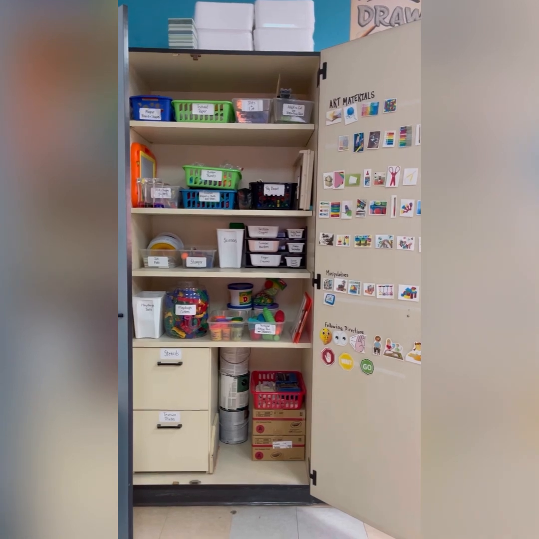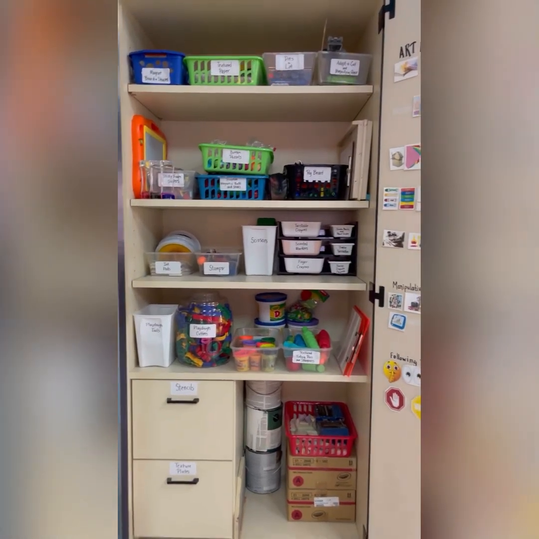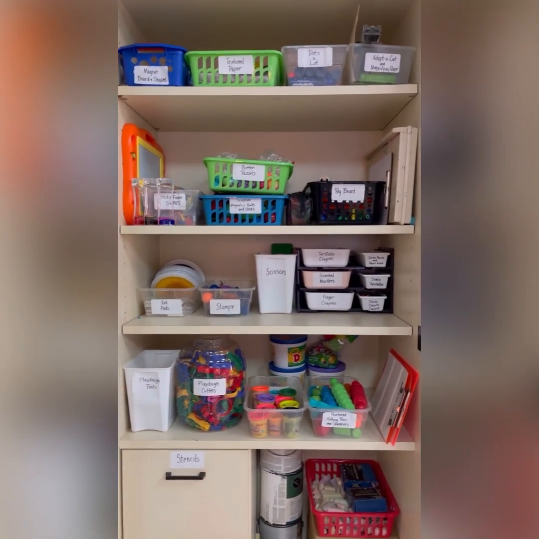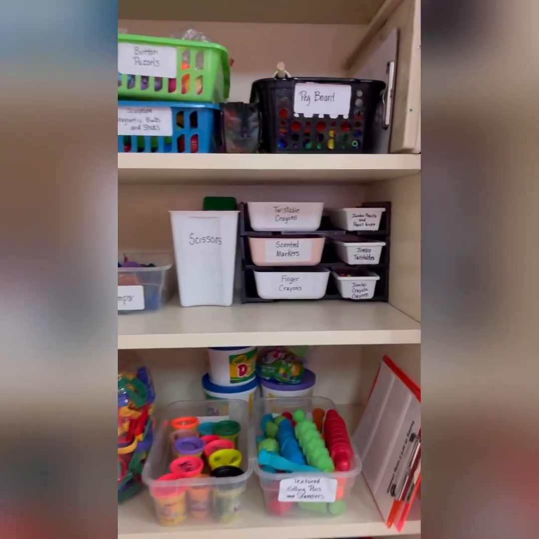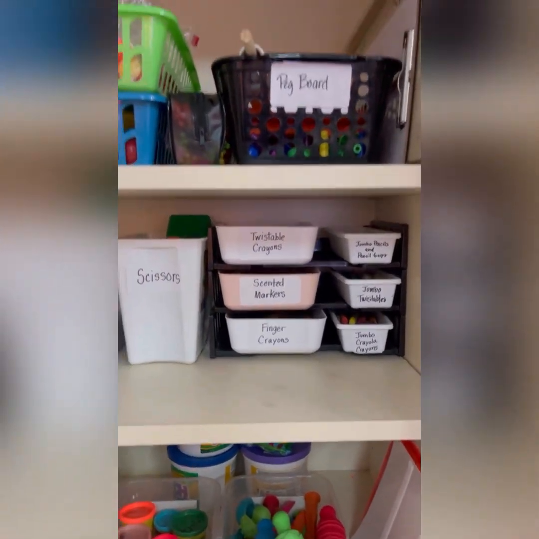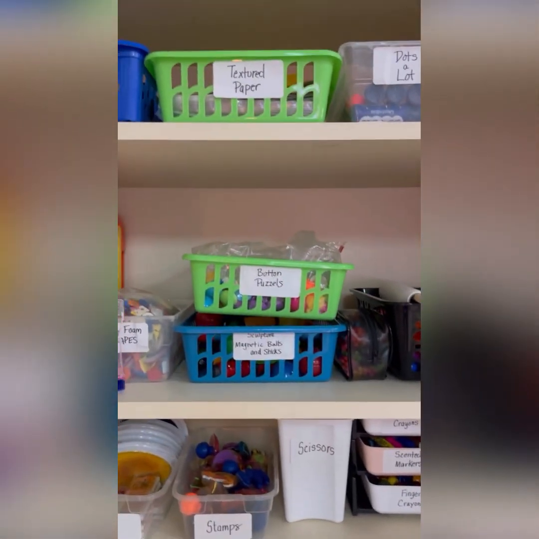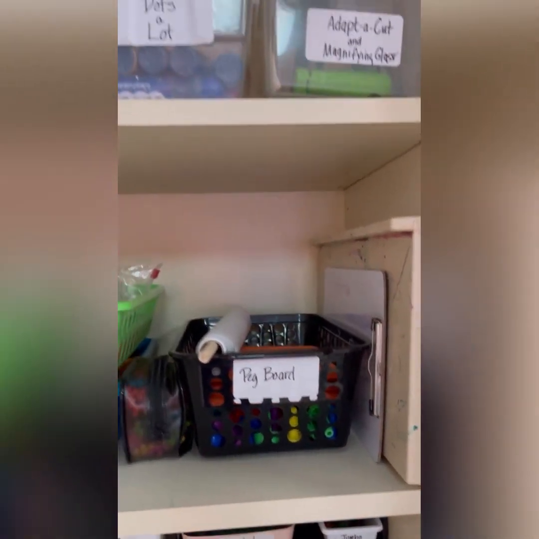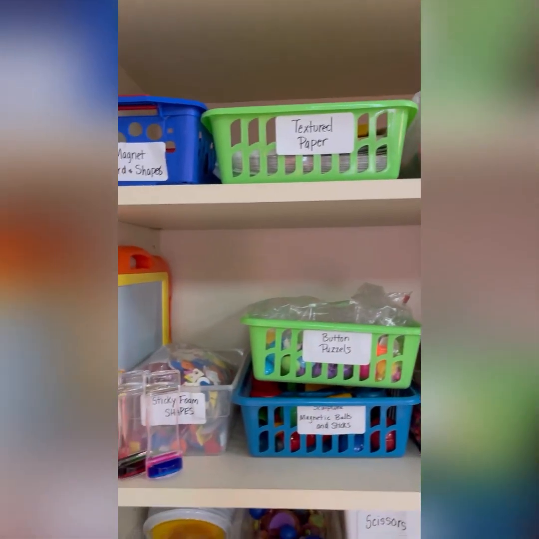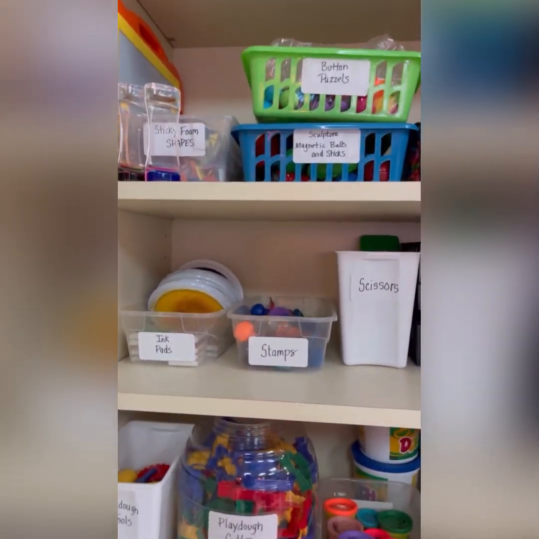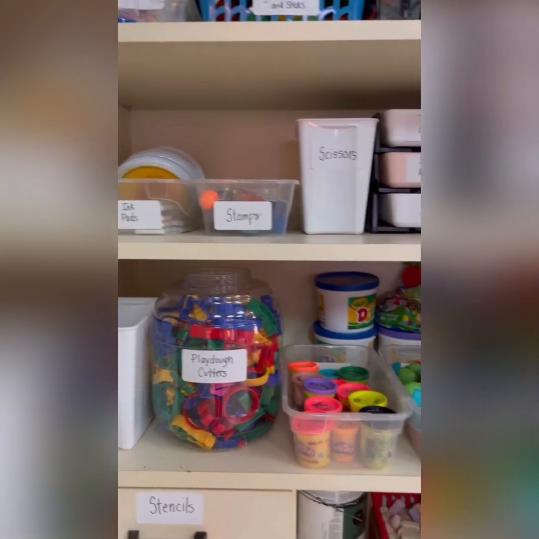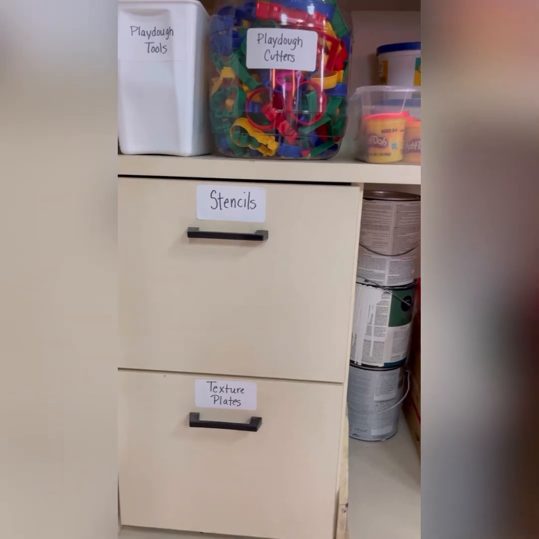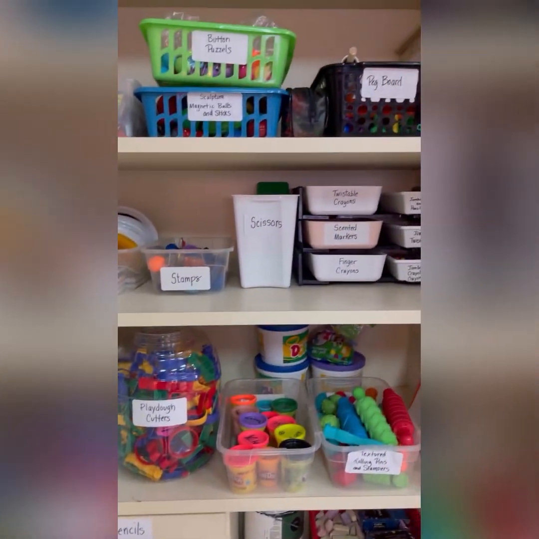The interior of this closet is a work in progress. This week, I added to what I'd already done by making sure that everything was organized and labeled. I created labels. I would like to eventually go in and add pictures to these labels. This was kind of a quick fix because it was needing some work. I also, you'll see all of the tools that I currently have. These aren't new to this week. These are tools that I've already had in place: stencils, texture plates, Play-Doh tools.